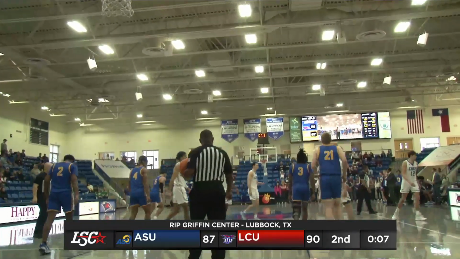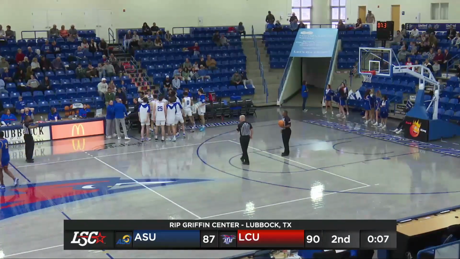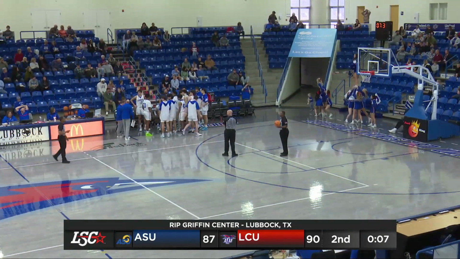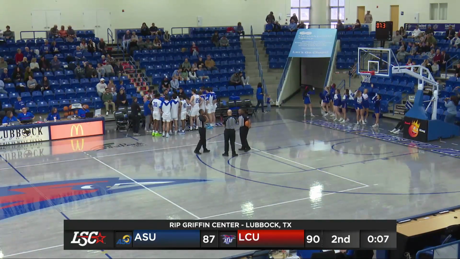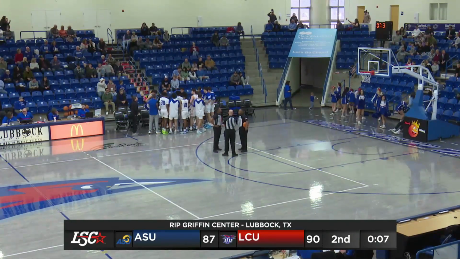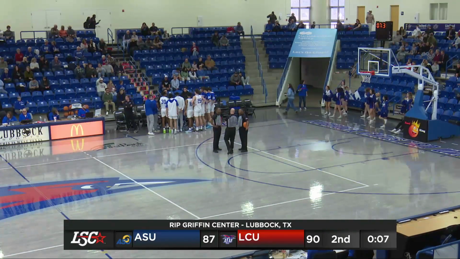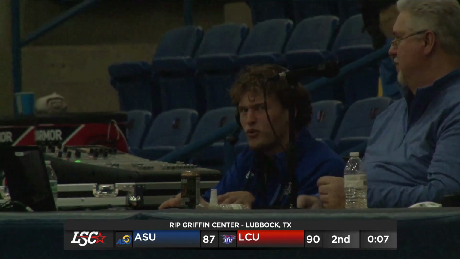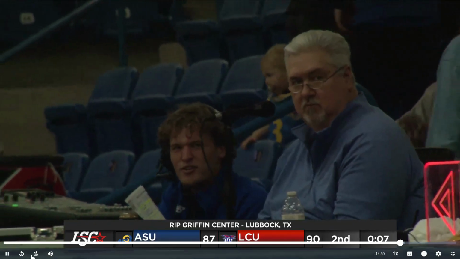And they're going to get a timeout from Angelo State. Try to ice Duncan a little bit, as this is the big free throw. This free throw makes it pretty tough on Angelo, as we've just got 7 seconds left. LCU leading by 3 with a free throw on the way, 90-87. And scoring drought, field goal drought for Angelo State came at a bad time. They've been offensively stellar all afternoon, but they've gone with 0 field goals.